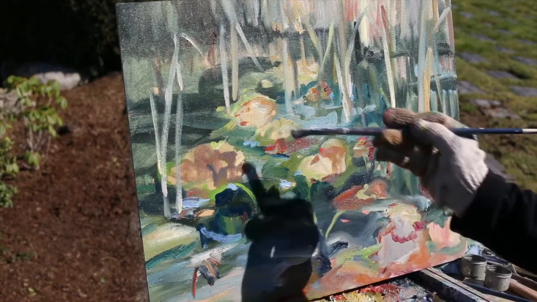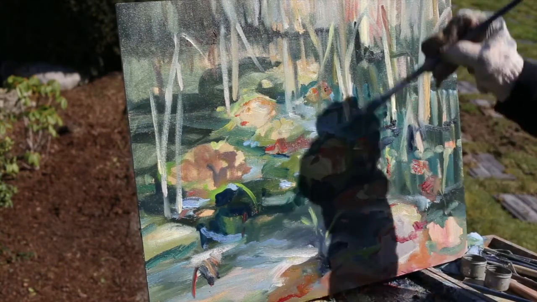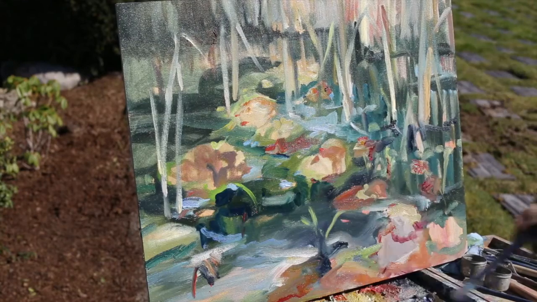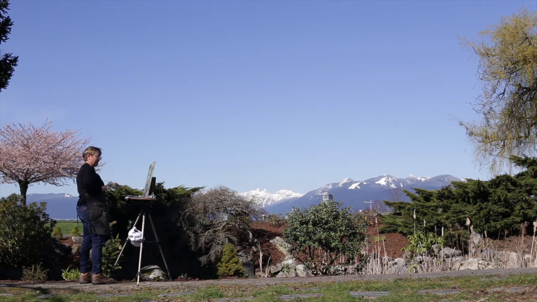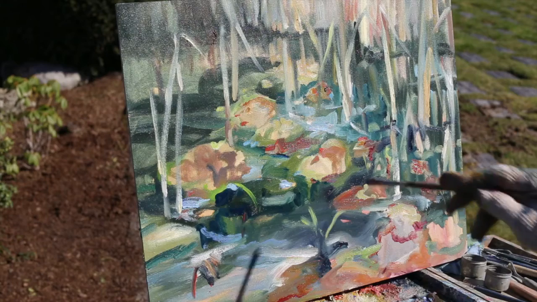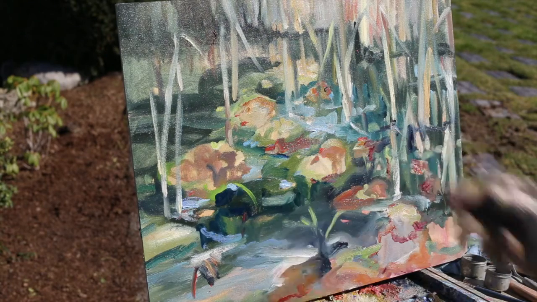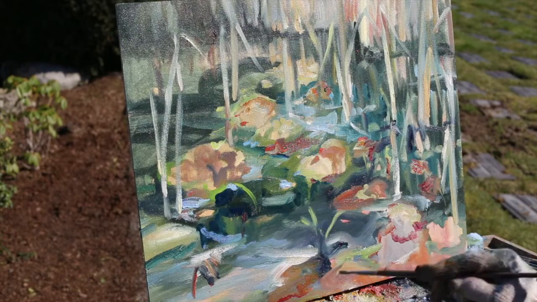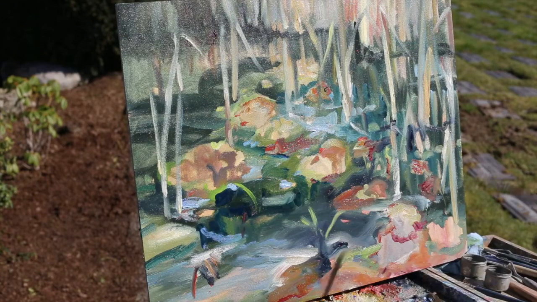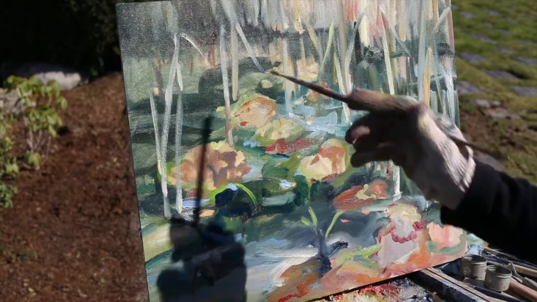I'm just sensing where there'd be reflections of these kind of coming through. Get another. No, that's better. Sometimes what's nice about the oil paints is that they'll pick up that other color just as you need it.